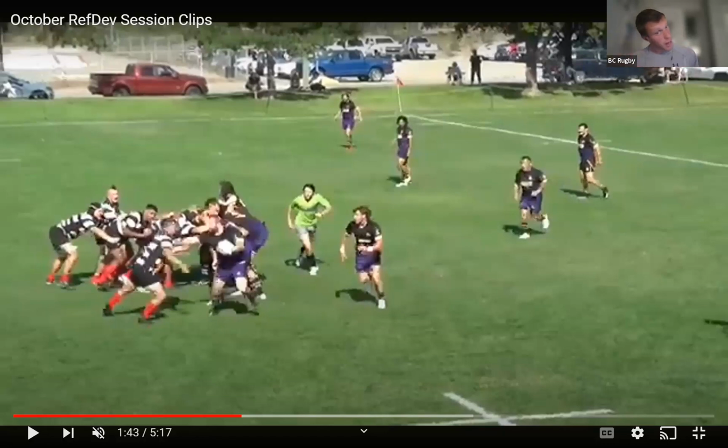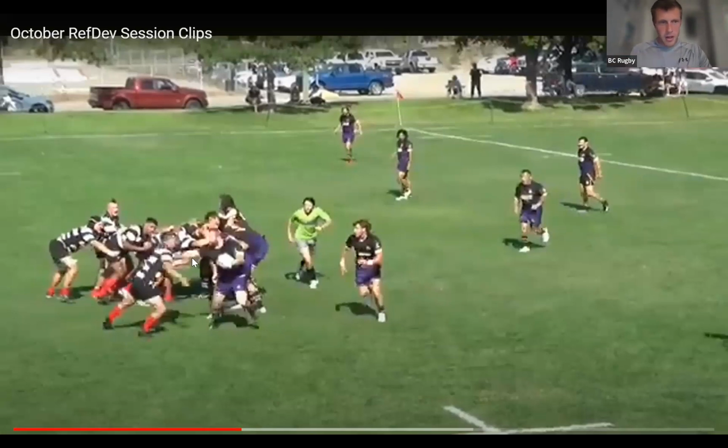Is the contest on the ground fair and legal? And then if we do get a maul formation, who is dominant? So let's look at clip number 5, but I'm going to pull up, while you do that on your own screens, our next little Menti activity.